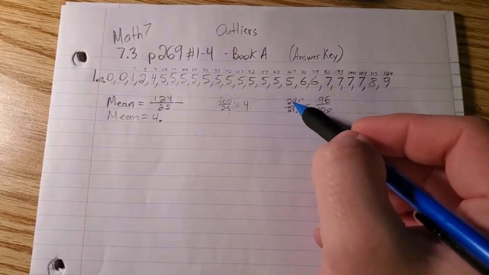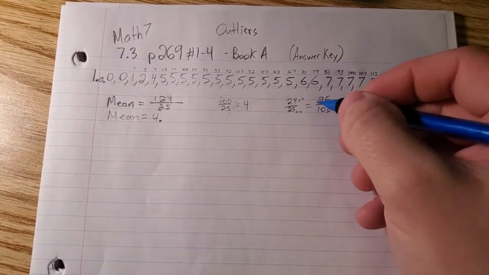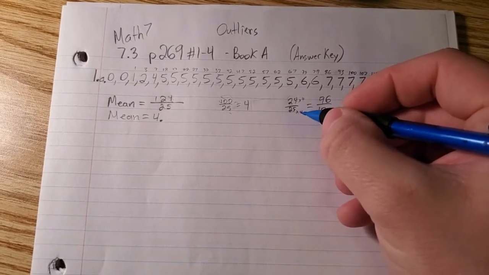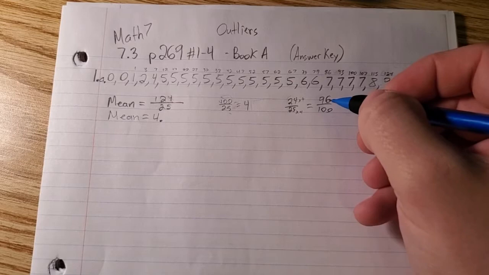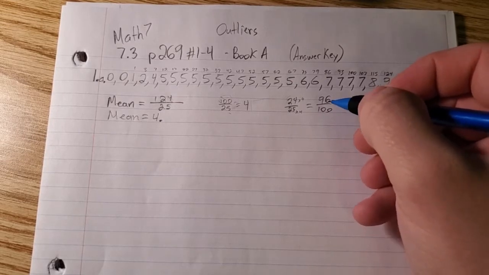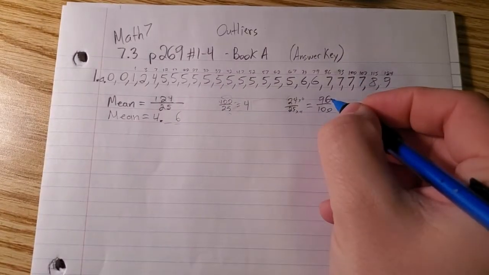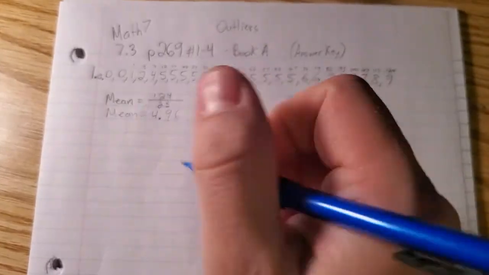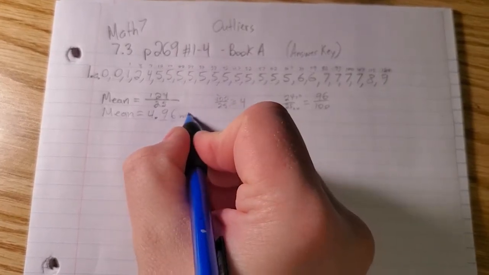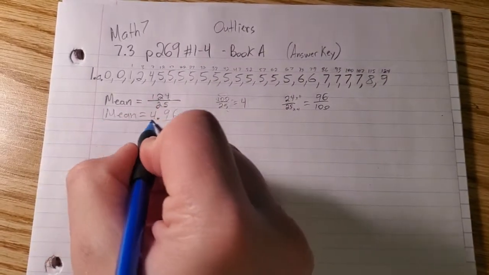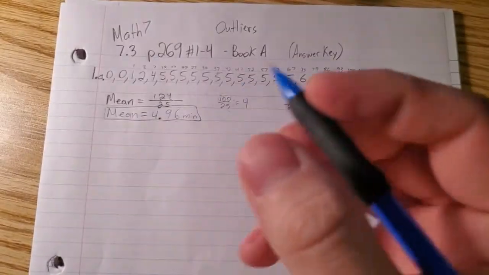Now looking at this, 24 25ths, if I make it into hundredths by multiplying the bottom and the top by 4, I end up with 96 100ths. 96 100ths, so in my 100th spot, I'm going to put that 6, the rightmost digit, and fill in here. So our mean is 4.96 minutes. Okay, because I said that this was minutes.